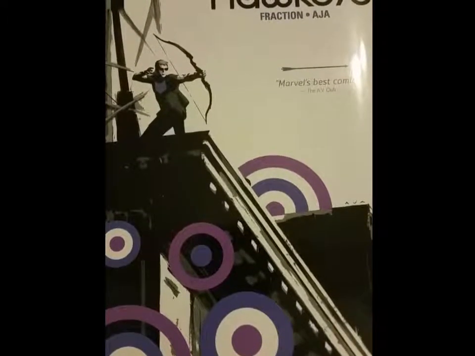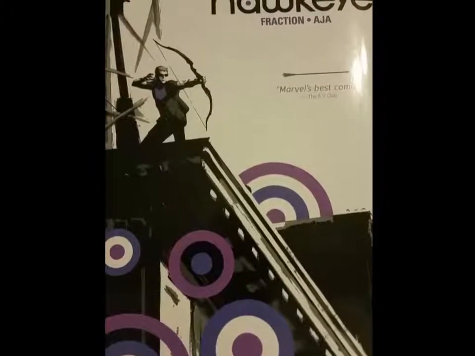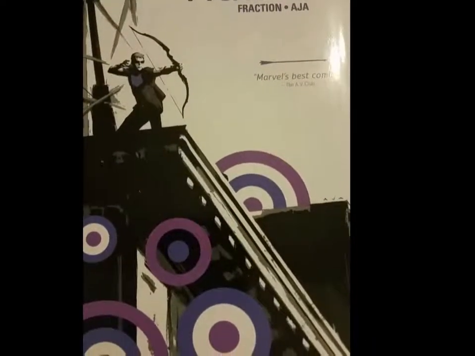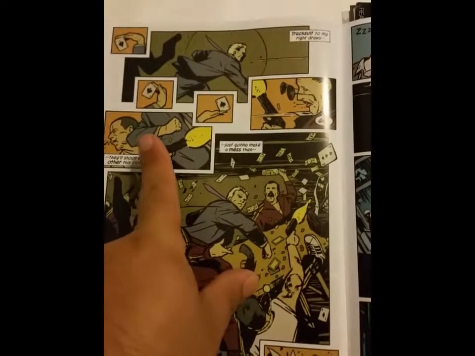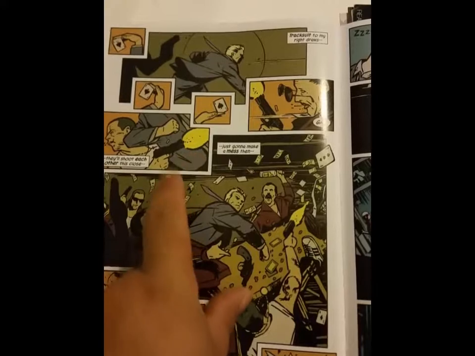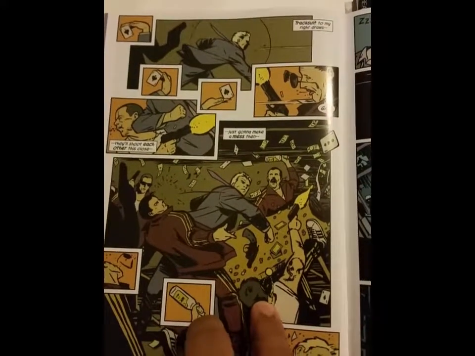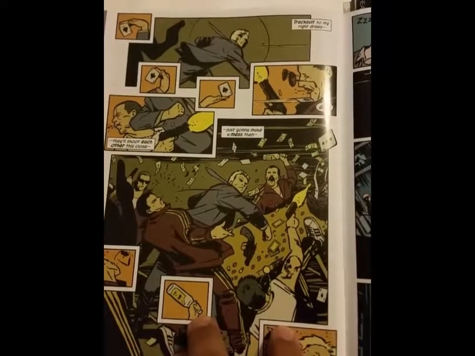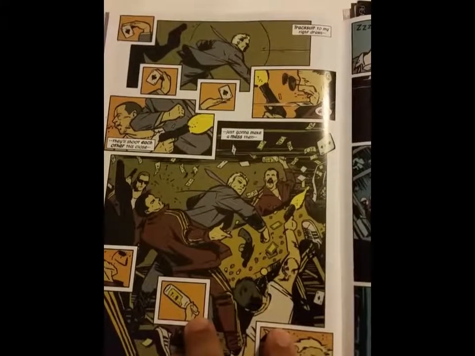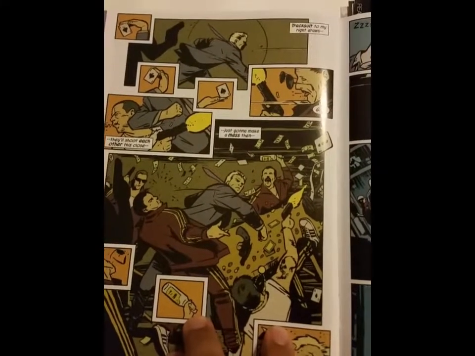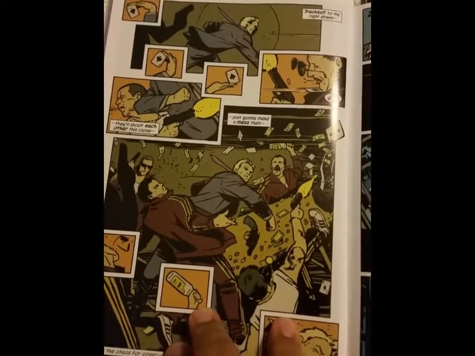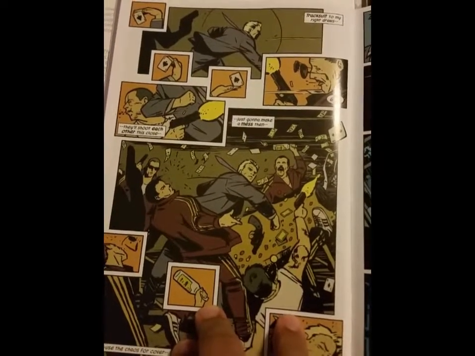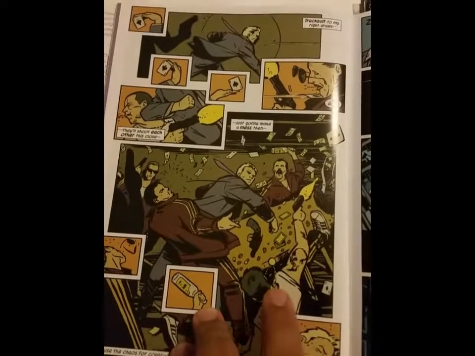Today on Check the Technique, we're going to be discussing Hawkeye by Matt Fraction and David Aja, or Aja. Alright, the first thing I want to point out to you guys is this layout right here. Now, layout is infinite. You could have 10 by 10 grids, you could have 4 by 4 grids, making 16. It's all about how you use them and the way you use them.